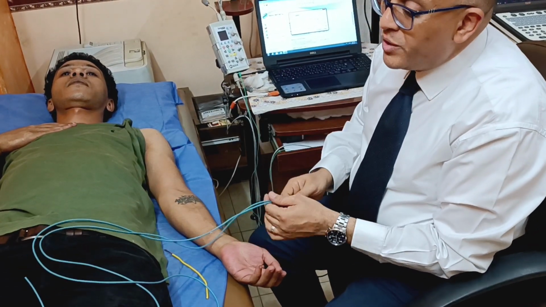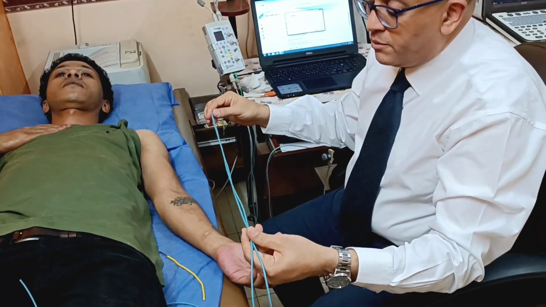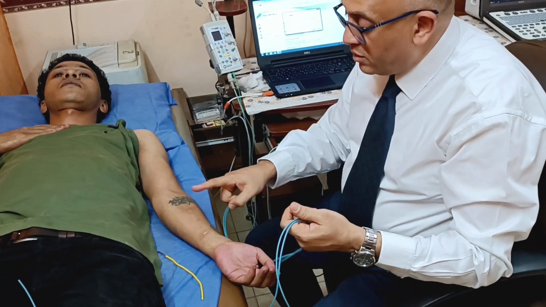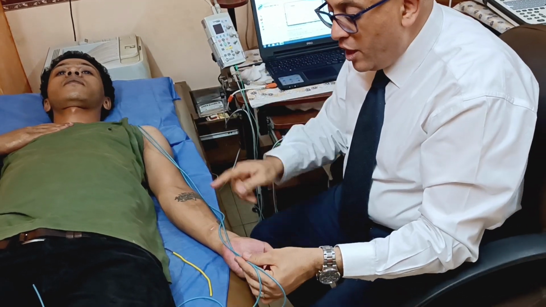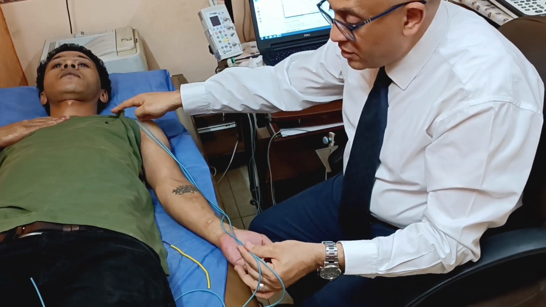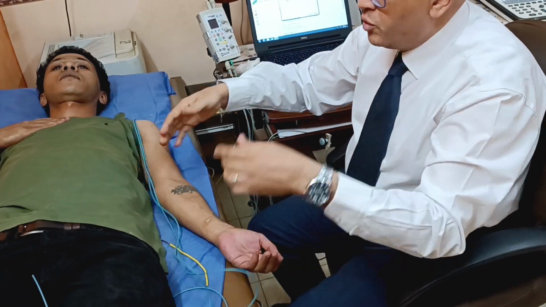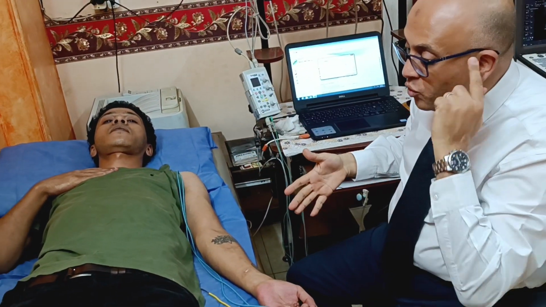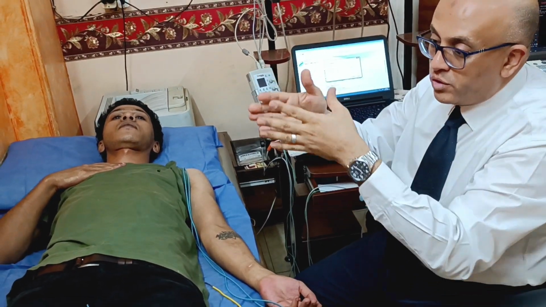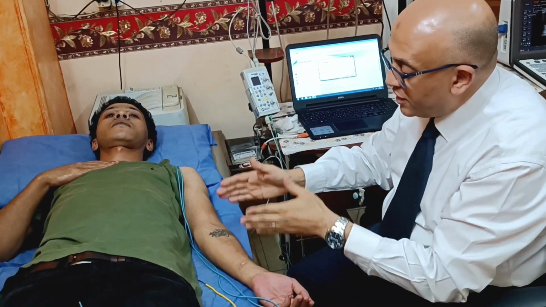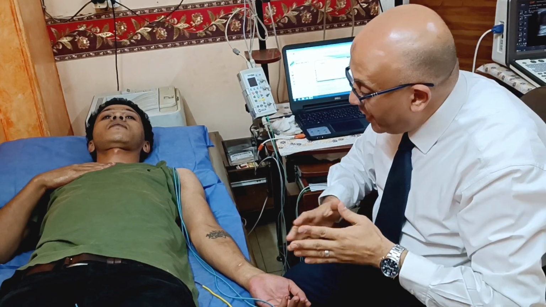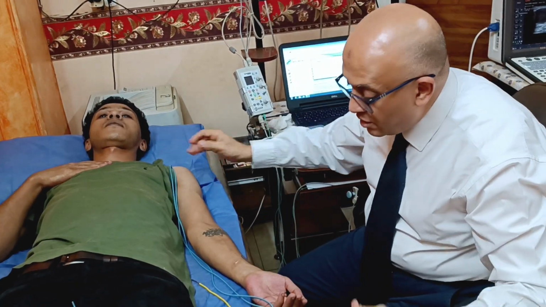So you must get the 1, 2, 3, 4 stimulation. Why? Every site can have a different pathology. So when you get all 4 CMAPs, the 4 conduction studies, the 4 action potentials give an image of the entire length of this nerve.